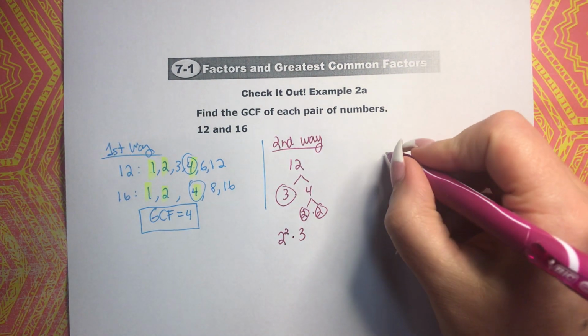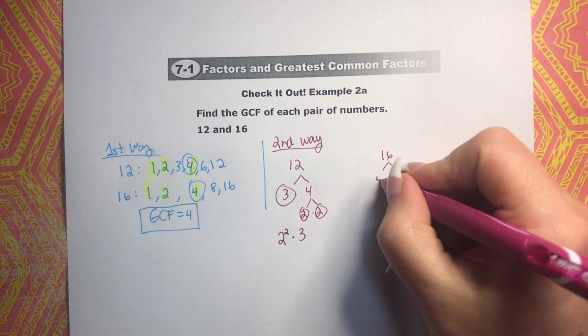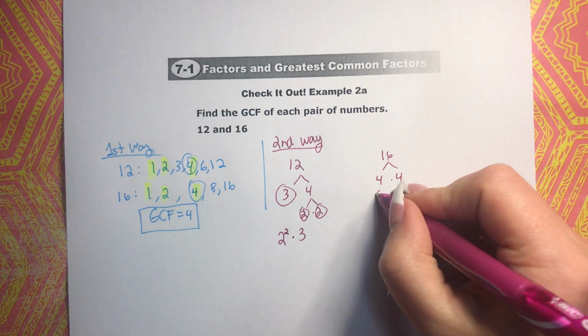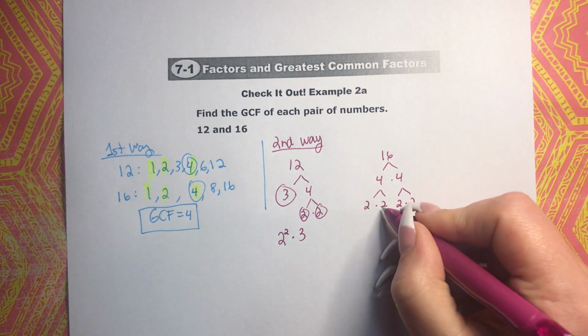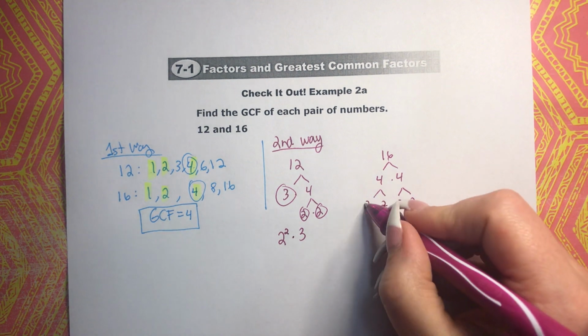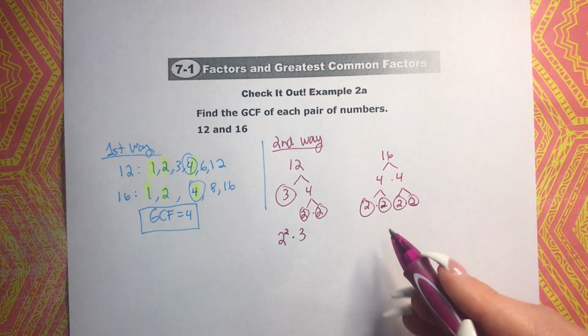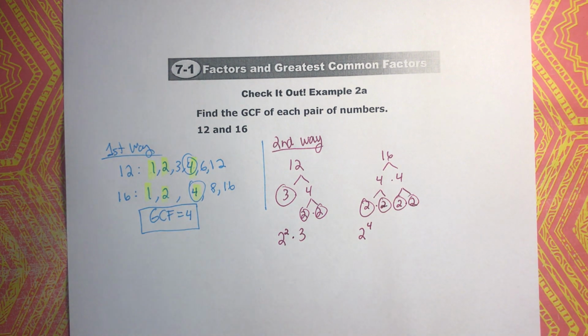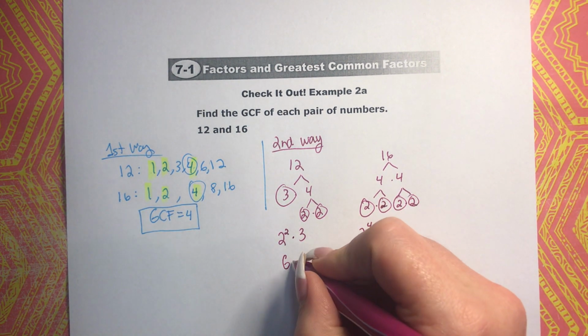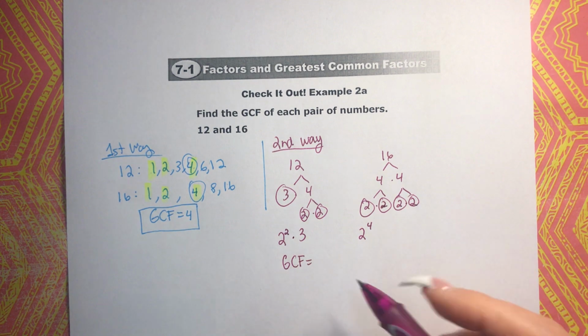Okay, now let's do 16. Break it down. We get 4 times 4. And you might have broken it down differently, and that's okay. But the prime factorization you have to have is 2 to the 4th power. Okay, now we need the greatest common factor. What is common?